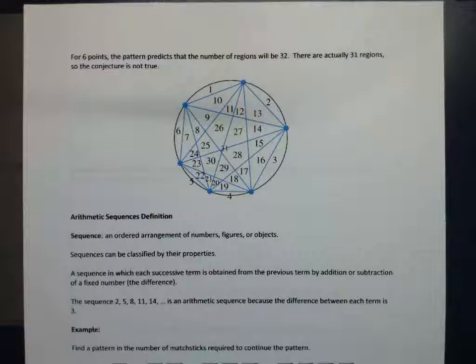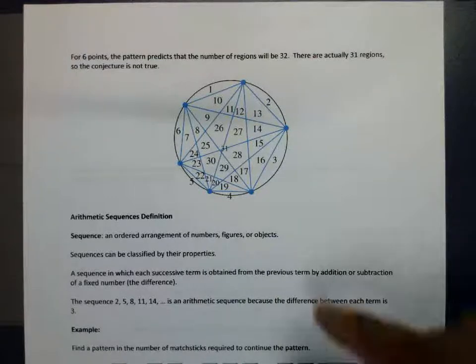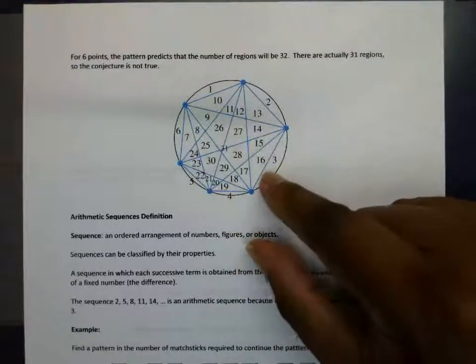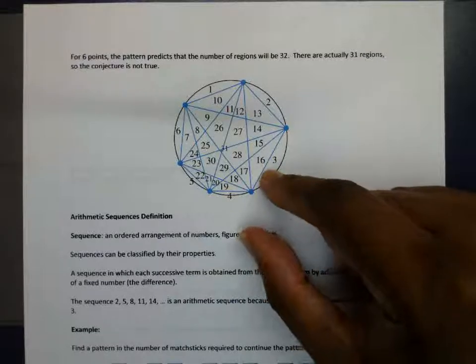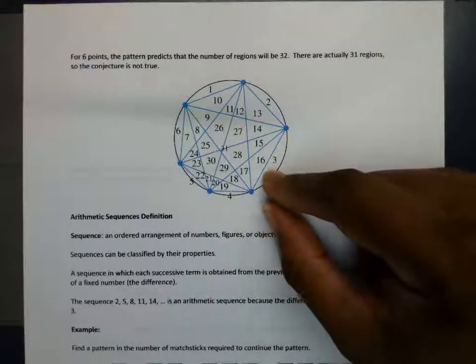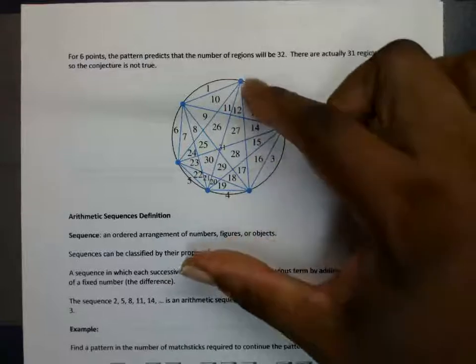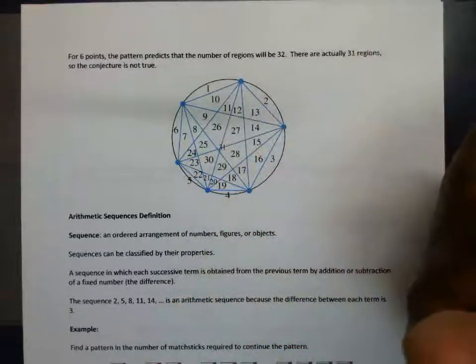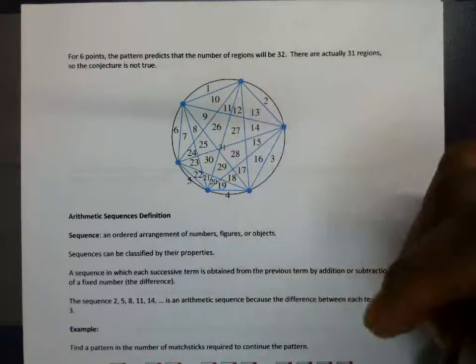Now, let's look at 6 points. The pattern predicts that the number of regions would be 32. But if you look at this very carefully, you're going to see only 31 regions by connecting all the dots in every possible way.